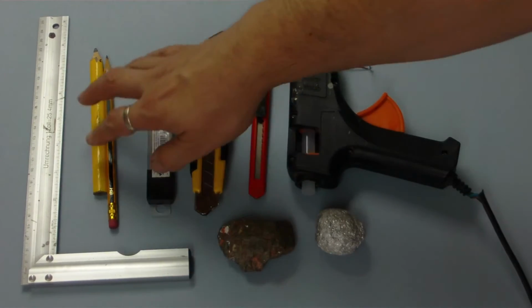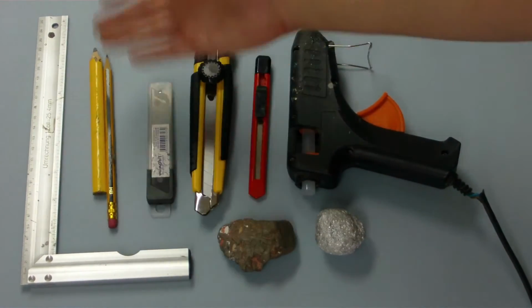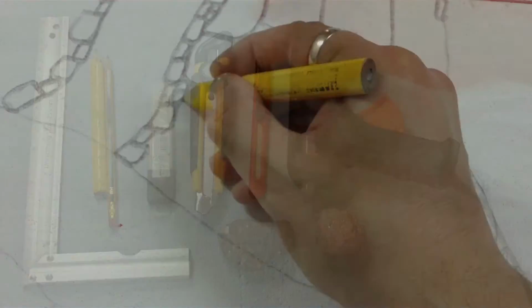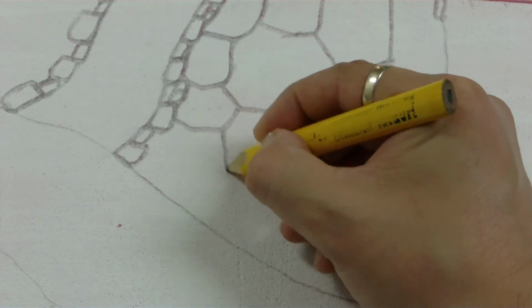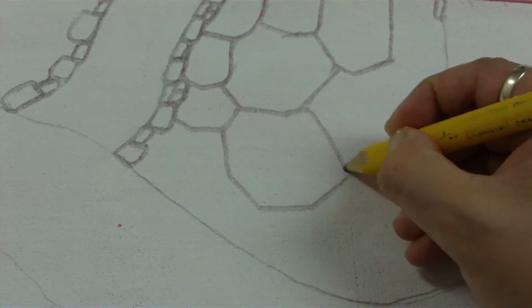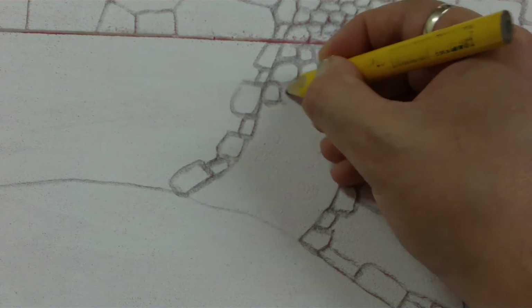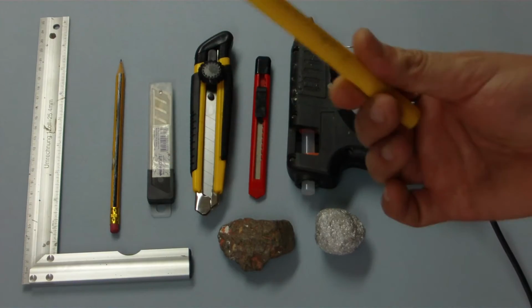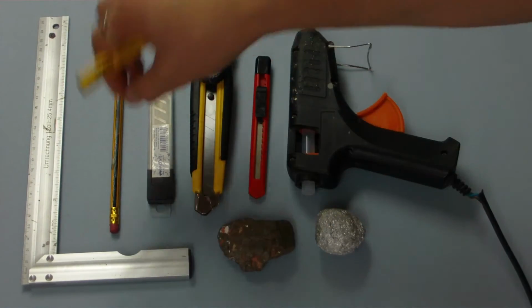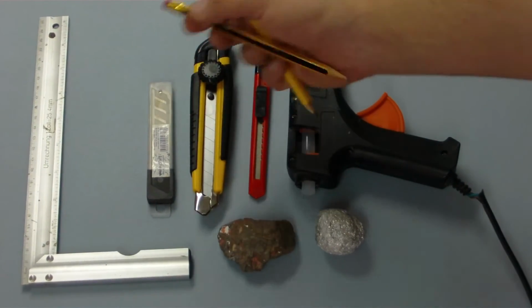Next are pencils and a ruler. These usually go together, although we are going to be doing a lot of cobblestone in the following videos, so make sure to have some carpenter's pencils that are wide and very useful for drawing cobblestone. I also like to have some regular pencils lying around.